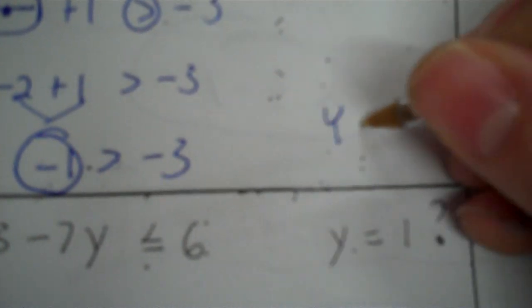Okay, -1 greater than -3. At the end of the problem, it needs to eat the bigger number. Okay, -1's bigger, it eats -1, so I write yes. If it eats a smaller number, you write no.